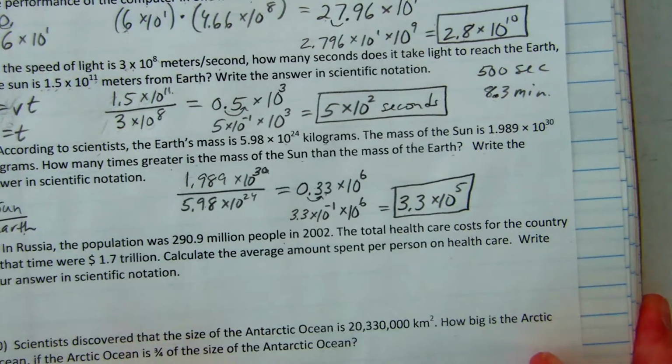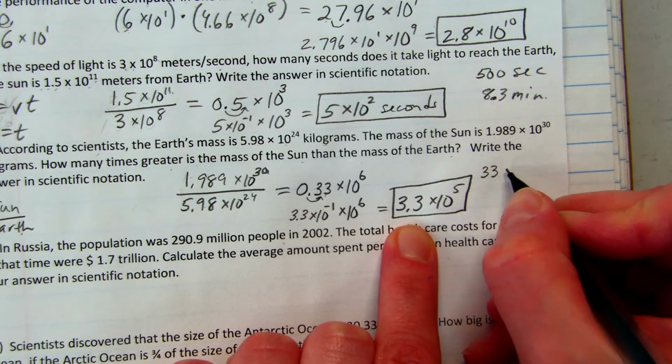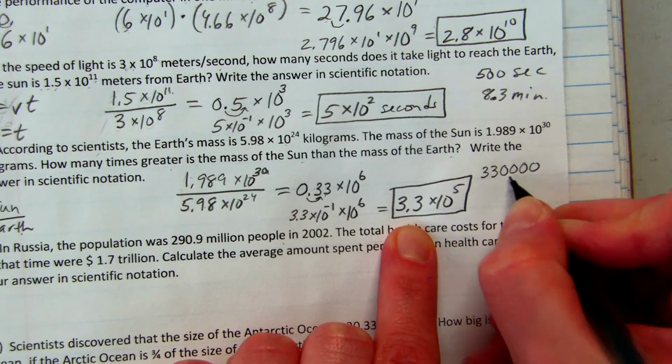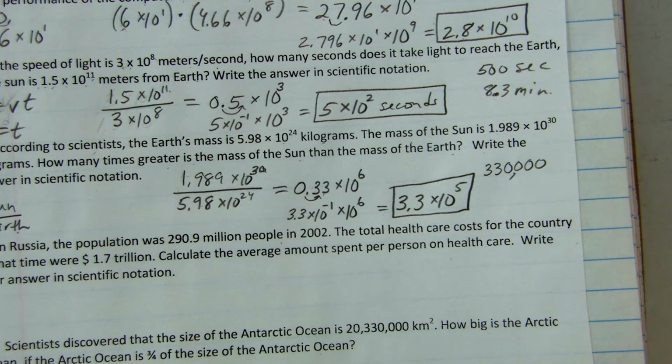Just to think of it in terms of things we would understand, though, if I move that out, that would be 1, 2, 3, 4, 5. That means the sun is 330,000 times bigger than the Earth. It's kind of hard to wrap your mind around it. I expected that to be several trillion.